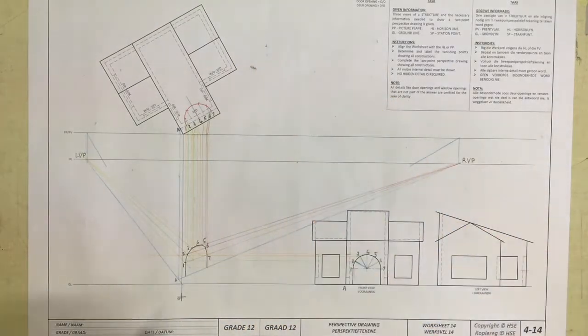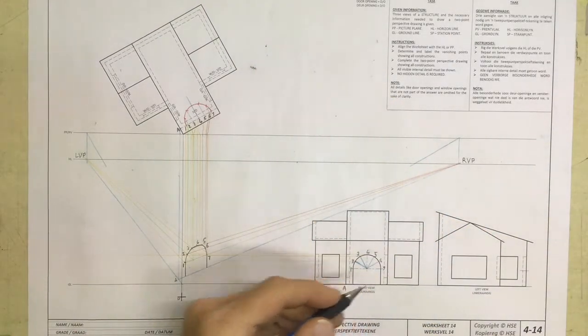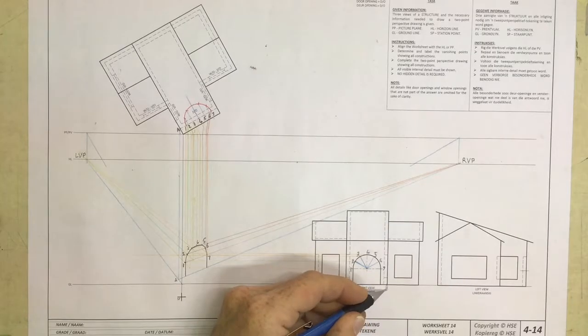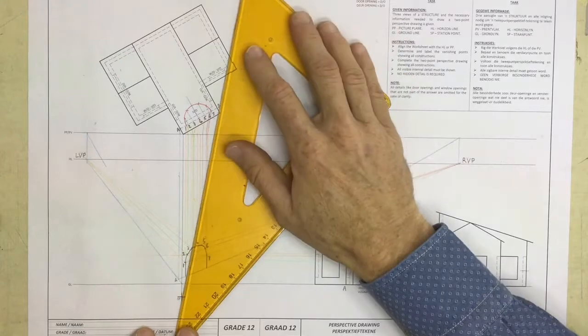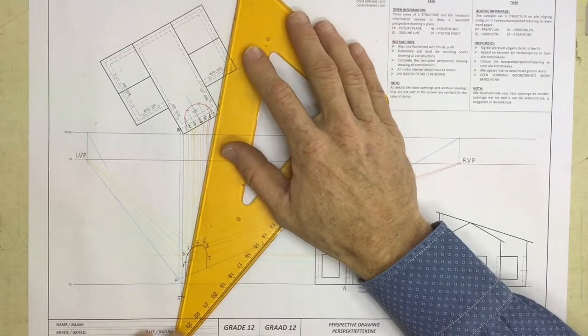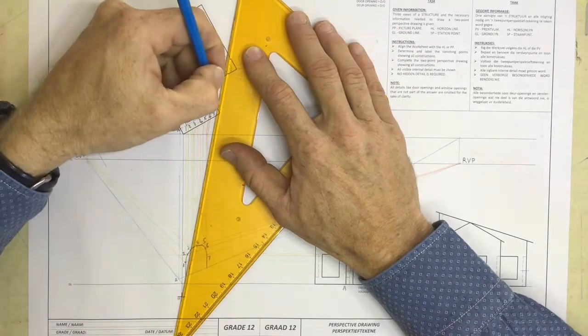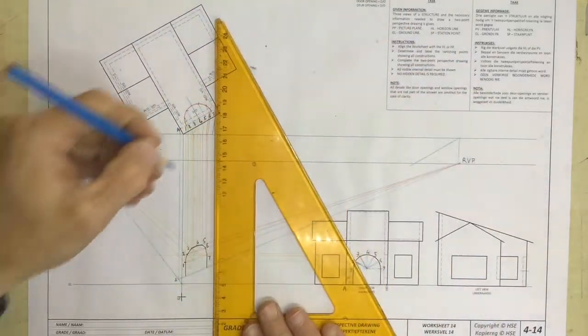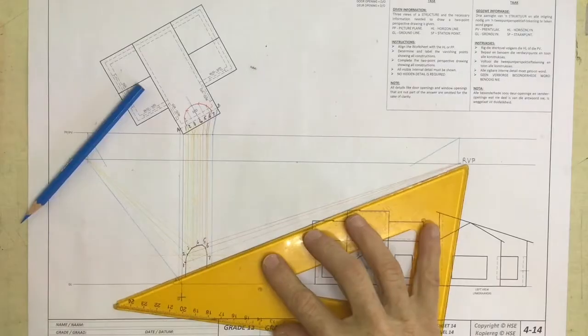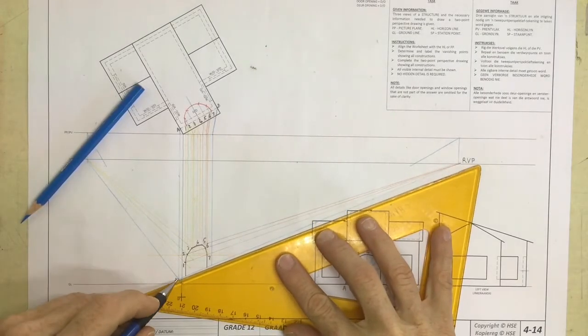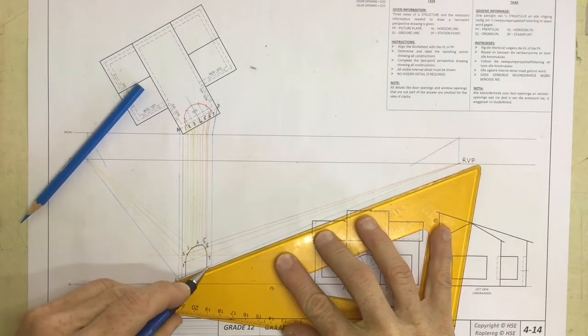Right, once I've got that, we can see how long that wall is. There's point B on the wall. Let's take that down onto the stationary point, or looking at it from the stationary point, take it down onto the picture plane there, drop that down, and I can now draw in the base of my wall going off in the direction of RVP.